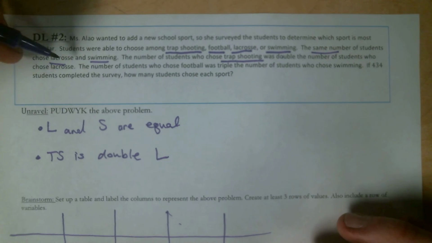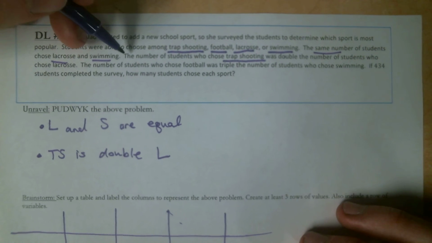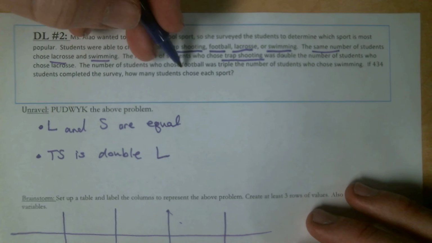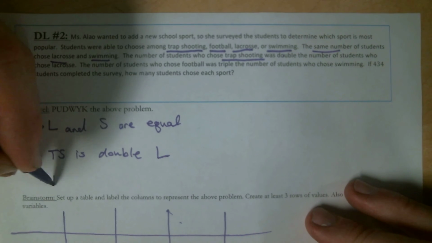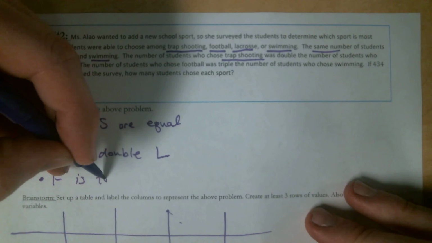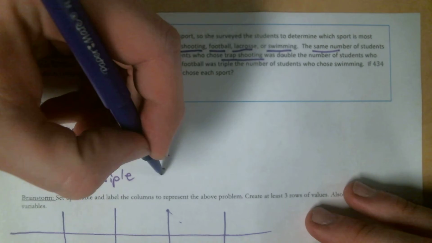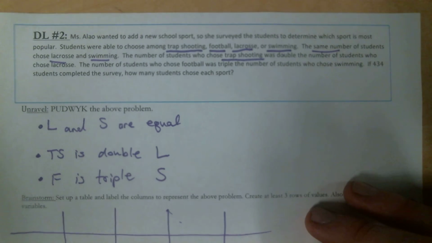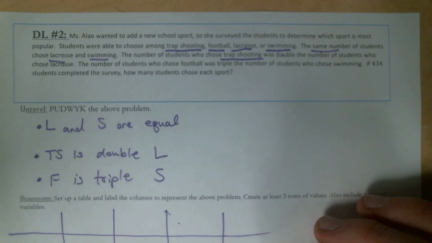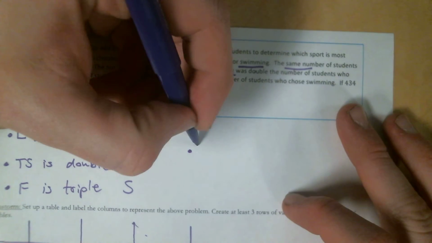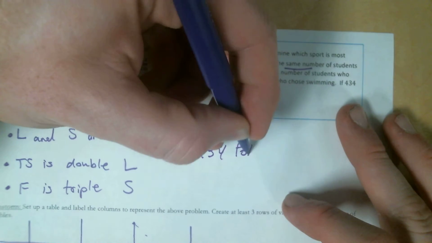Let's see what's next. Then we know the number of students who chose football was triple. So football is triple the students who chose swimming. And then we're told 434 students in the survey total. So 434 total surveyed.